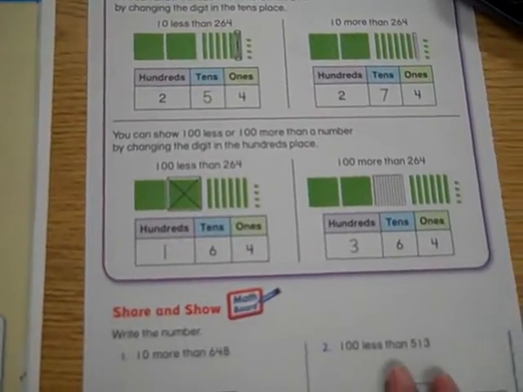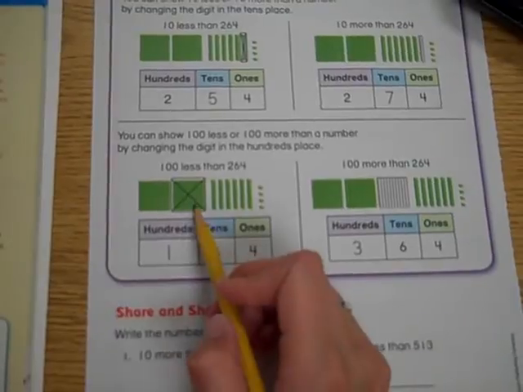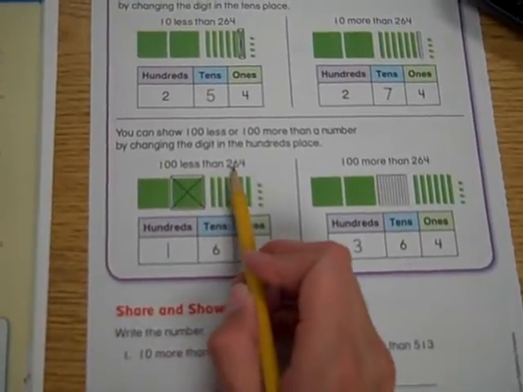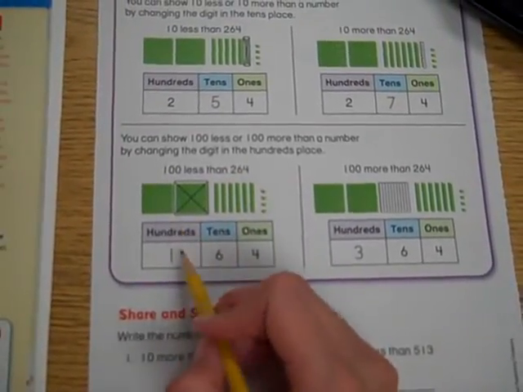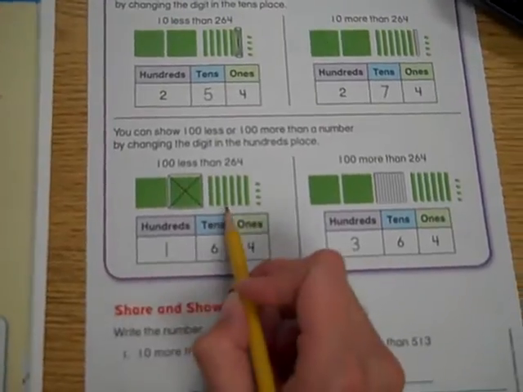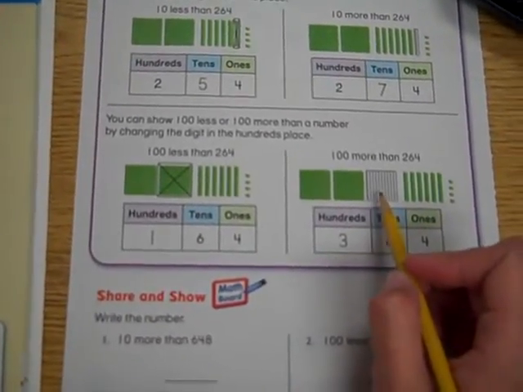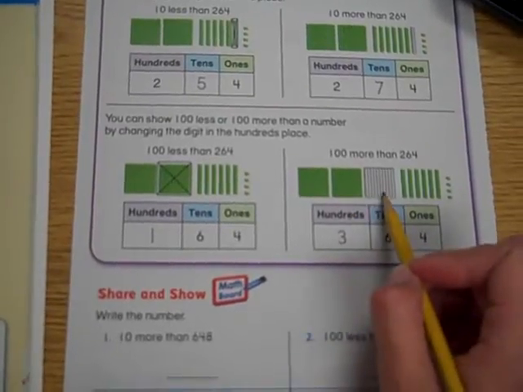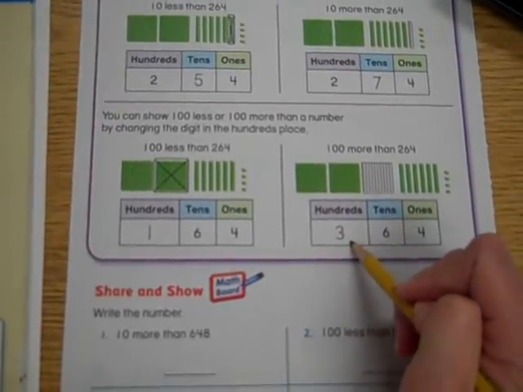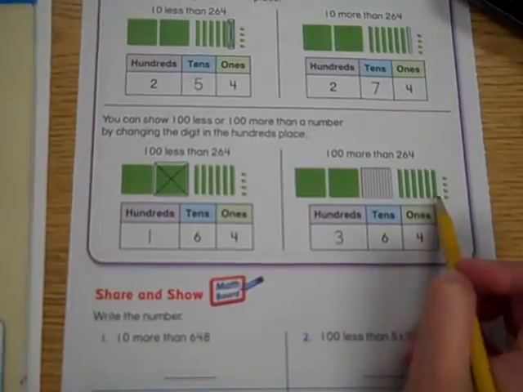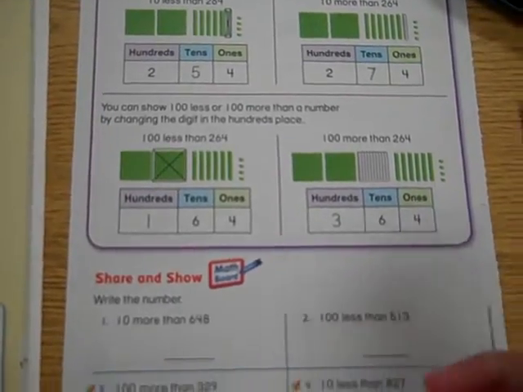That's how we're going to help color code so they know which numbers go in the right spot. Let's look again at the hundreds one. 100 less means you cross out 100. Since there was 264, now I only have 1 left. I'm only going to write a 1 there. The tens and the ones stayed the same. 100 more means I have to draw 1. Now I have to recount, and I have 3 hundreds. I still have 6 tens and 4 ones.